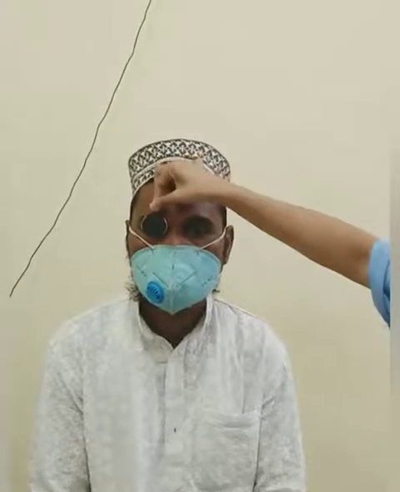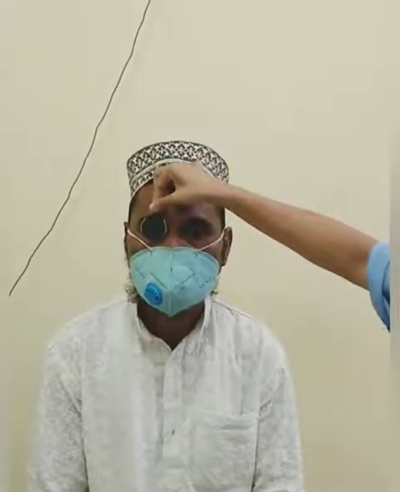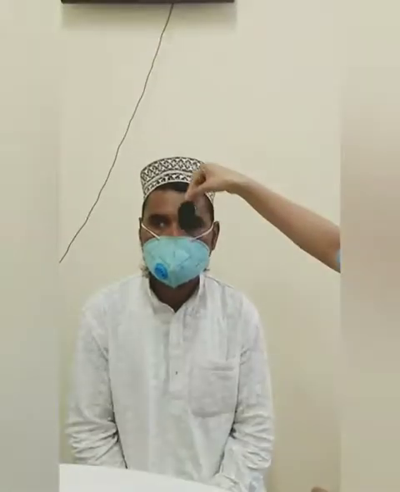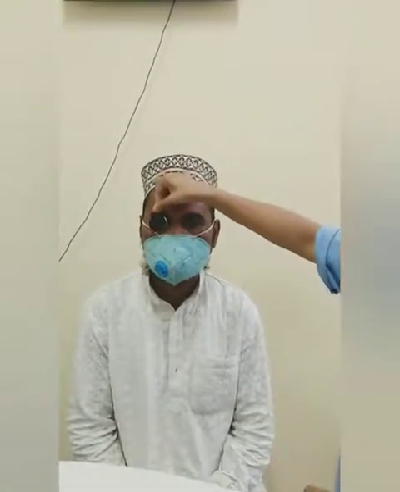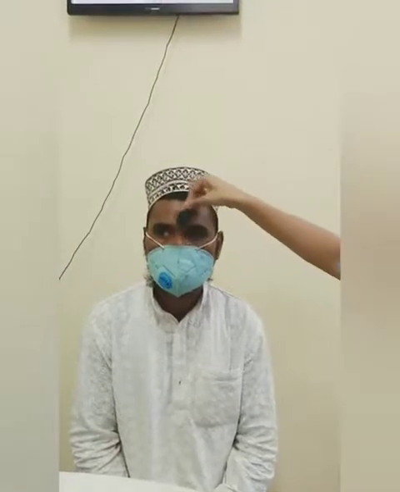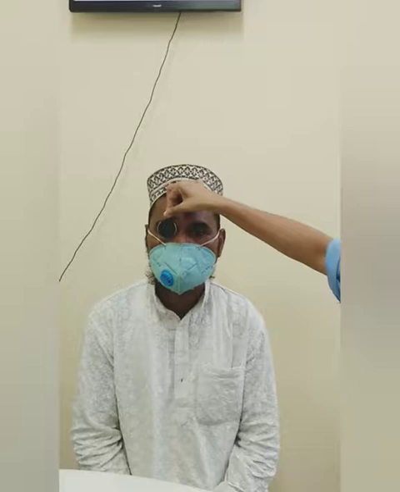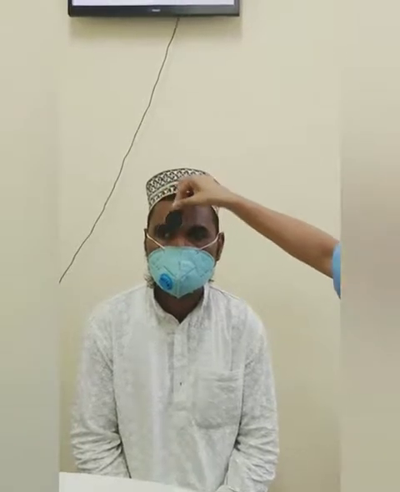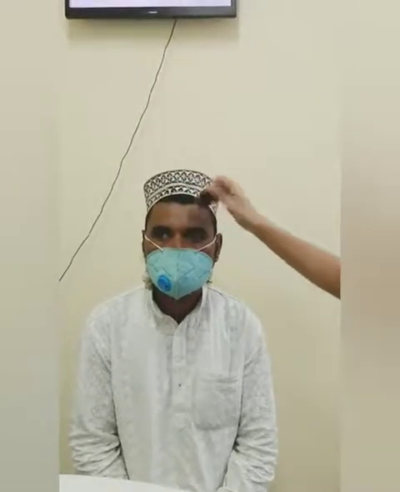But in the presence of unilateral squint, after removal of the cover, always the normal looking eye takes up the fixation and the squinting eye deviates. In comitant squint, primary deviation is equal to secondary deviation, while in paralytic squint, secondary deviation is much more than primary deviation.